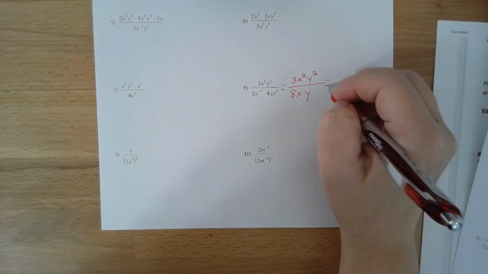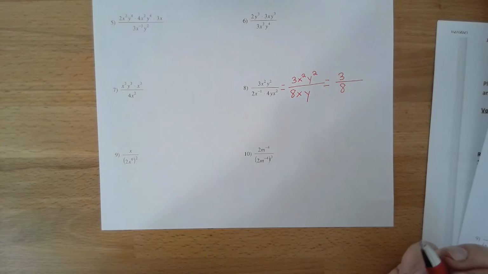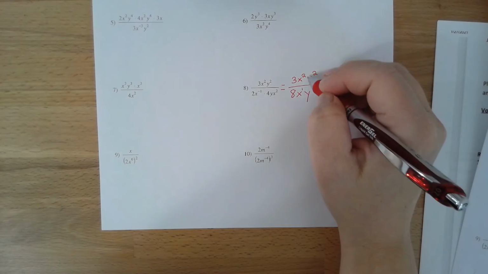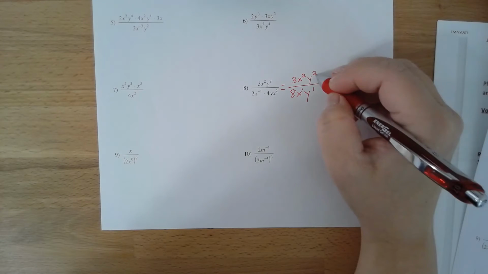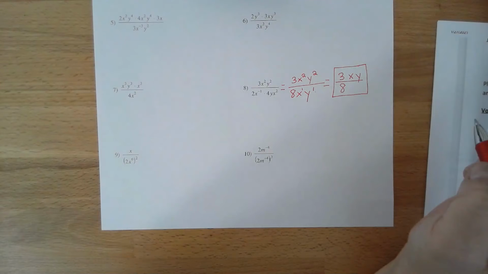Now, 3 over 8, I can't do anything with. We can't reduce it, right? It's just a normal fraction. Same base when it's in a fraction, the quotient rule, 2 minus 1 is 1. 2 minus 1 is 1. So that's my final answer. Okay?